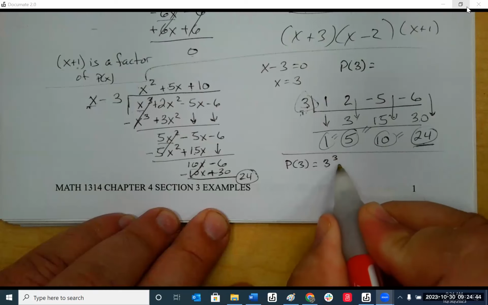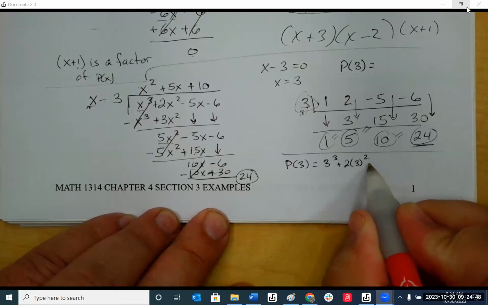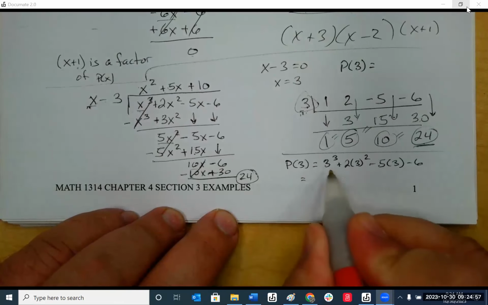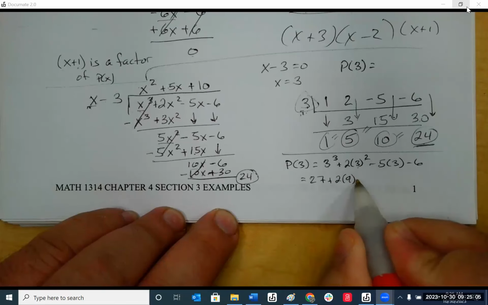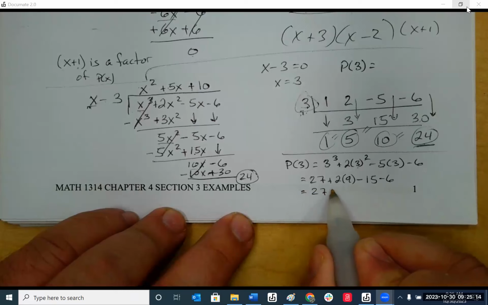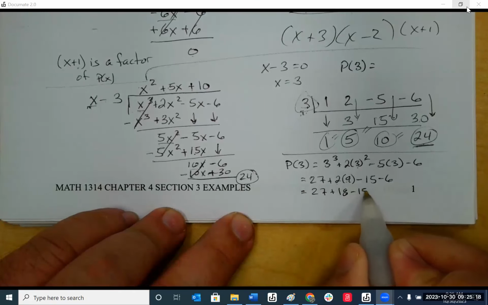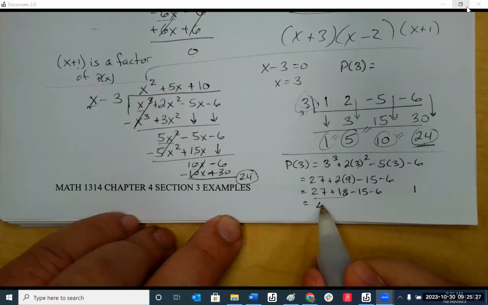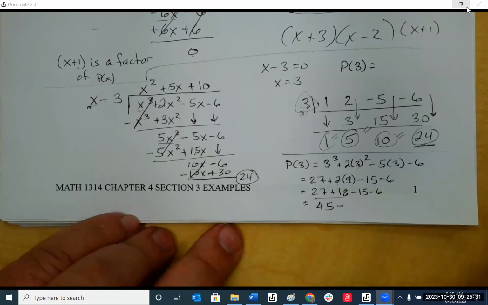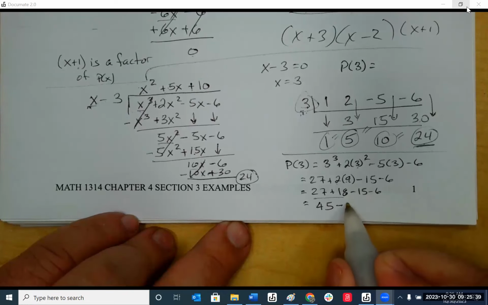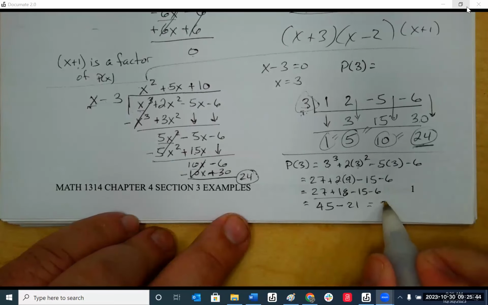We got 3 cubed plus 2 times 3 squared, minus 5 times 3, minus 6. 3 times 3 is 9, times 3 is 27. 3 squared is 9. 5 times 3 is 15. 2 times 9 is 18. 27 plus 18 is 45. 15 plus 6, they're both negative, so it's 21. 45 minus 21 is 24.